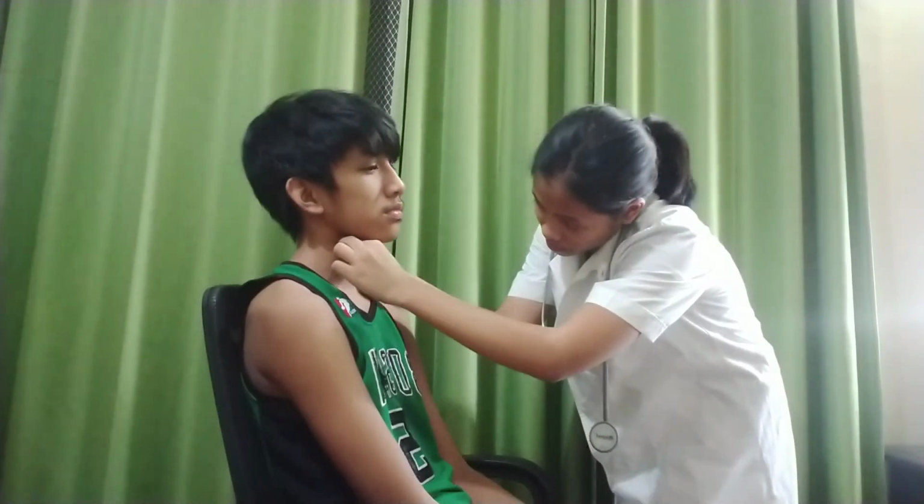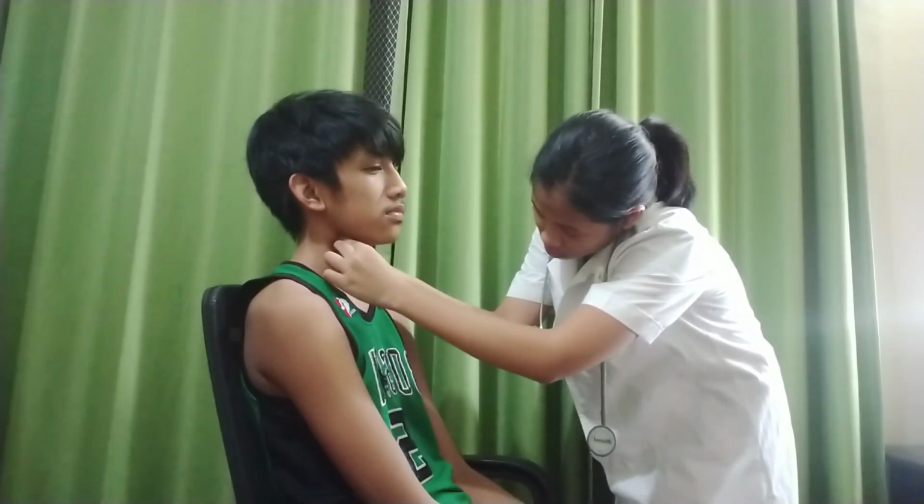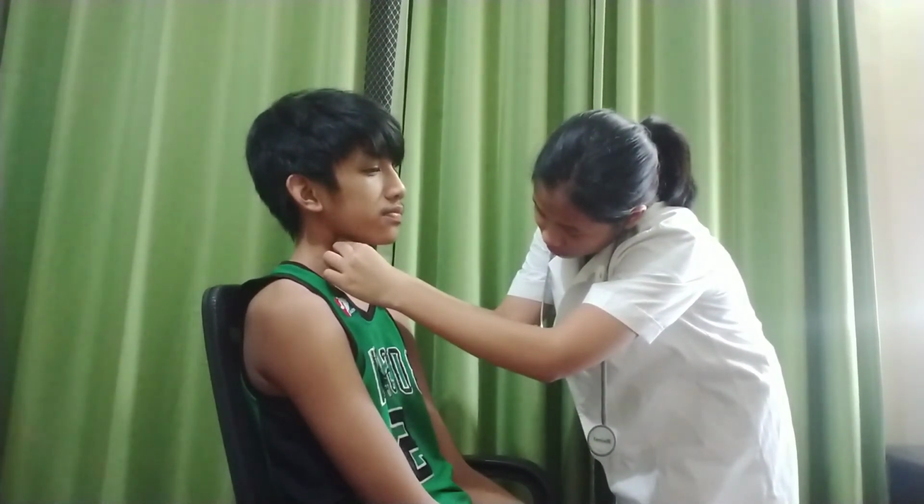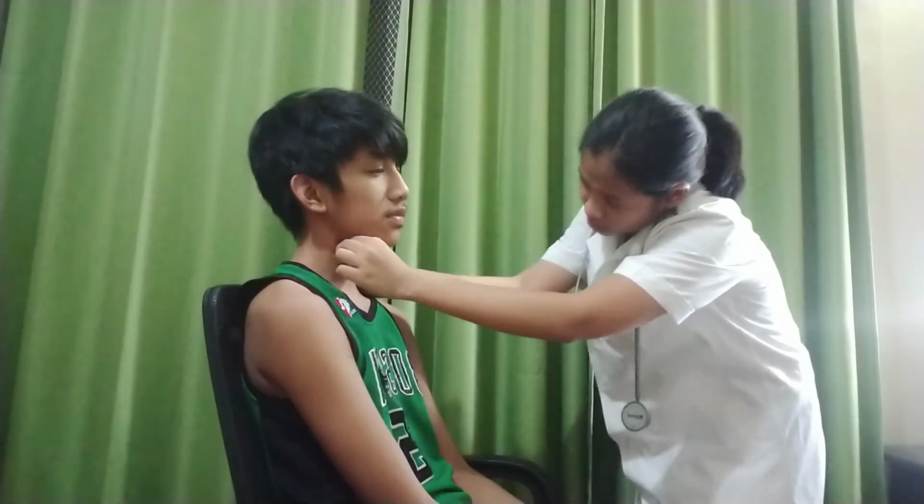Okay. May masakit po ba, sir? Wala. Swallow po kayo. Wala. So, there is no nodularity, and there are no masses. There is no tenderness as reported by the client, and the movement when swallowing is consistent.